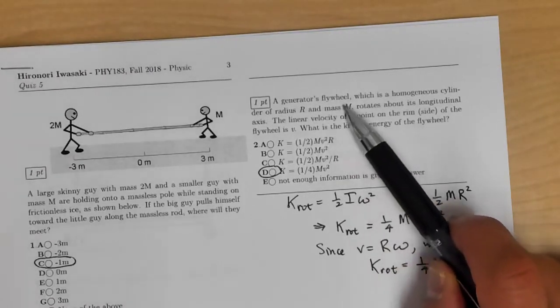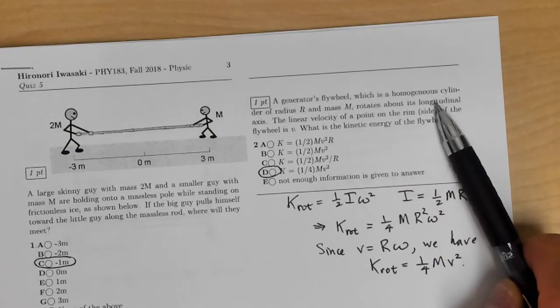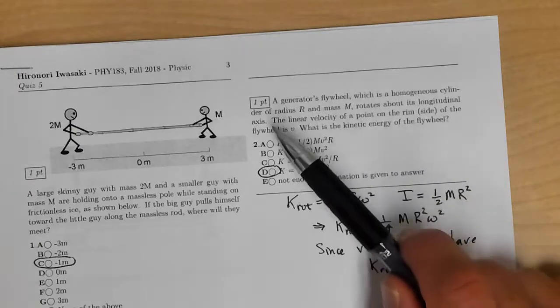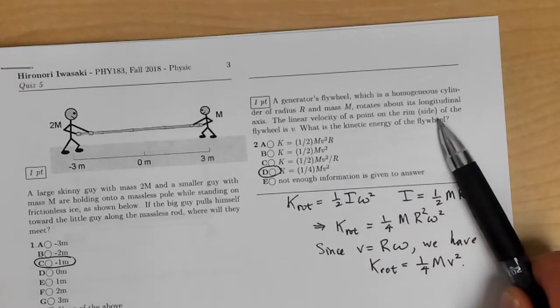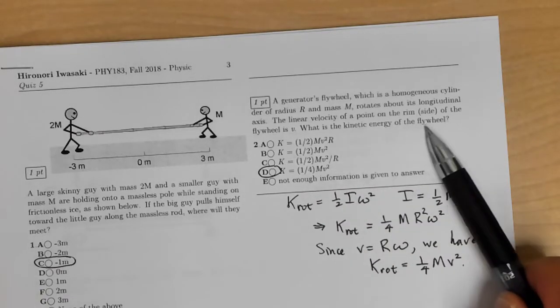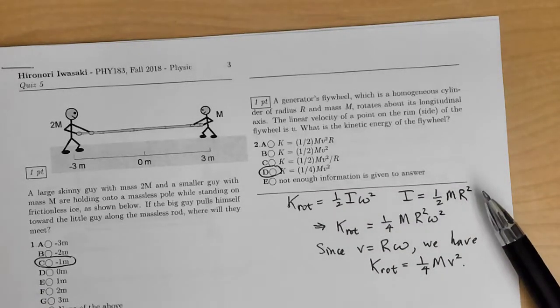Next problem, a generator's flywheel, which is a homogeneous cylinder, radius r, mass m, rotates about its longitudinal axis. The velocity of a point on the rim on the side is v. What is the kinetic energy of the flywheel?